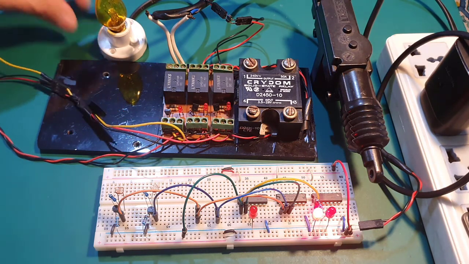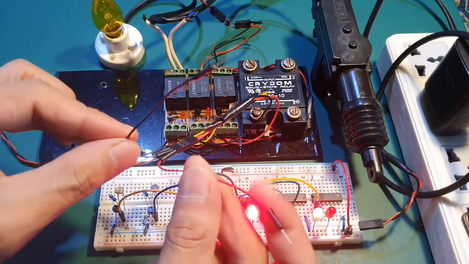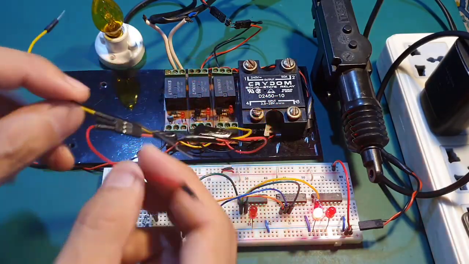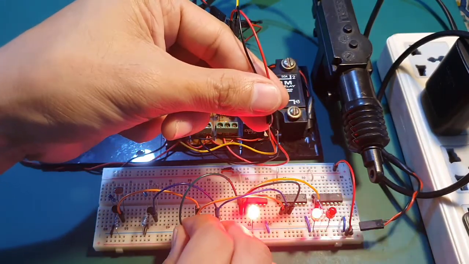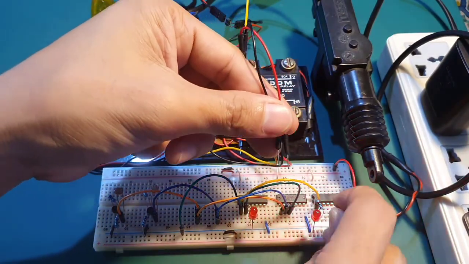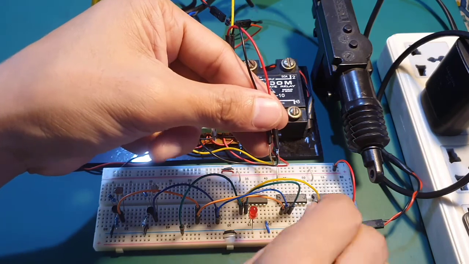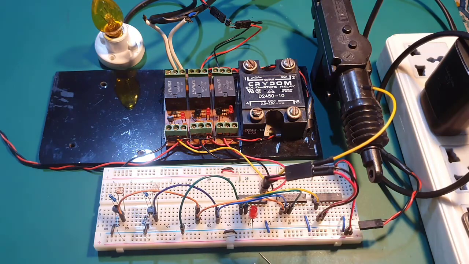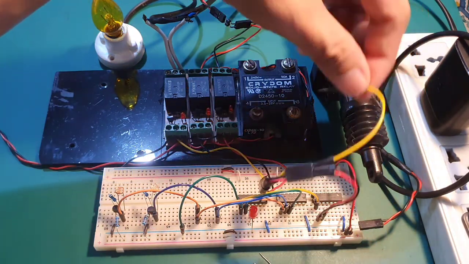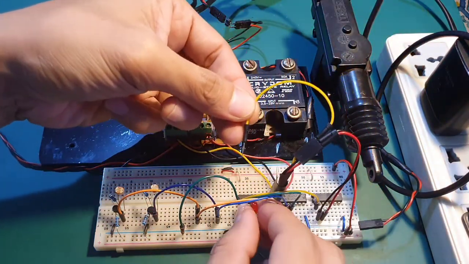I just borrowed it. And then, to connect the inputs of this relay circuit, I'll first remove these LED output indicators because we already have LED indicators provided in the relay circuit. And this yellow wire is the relay input for this light bulb.